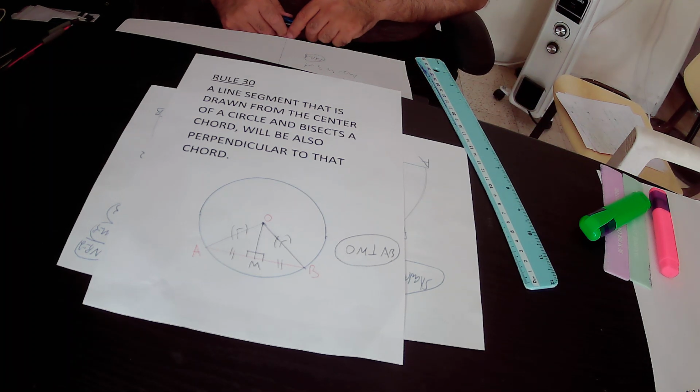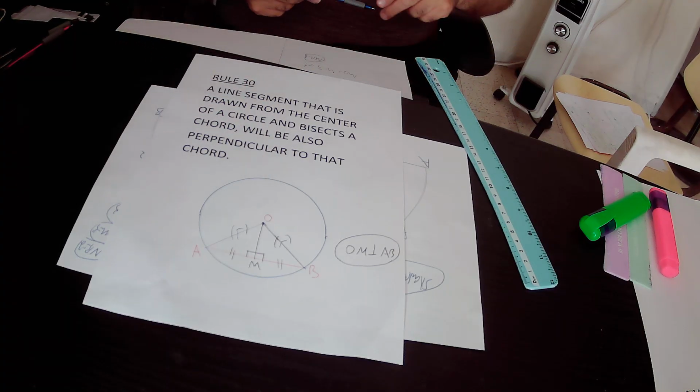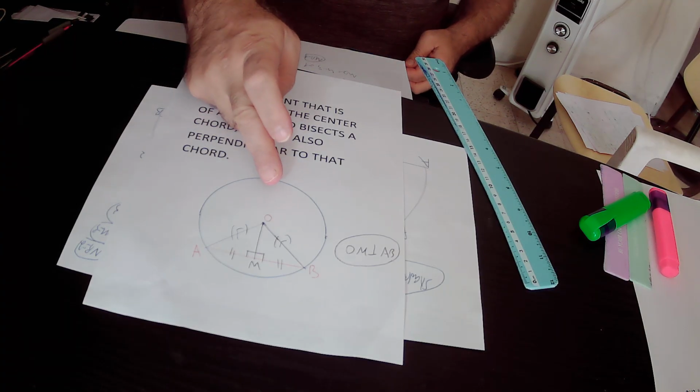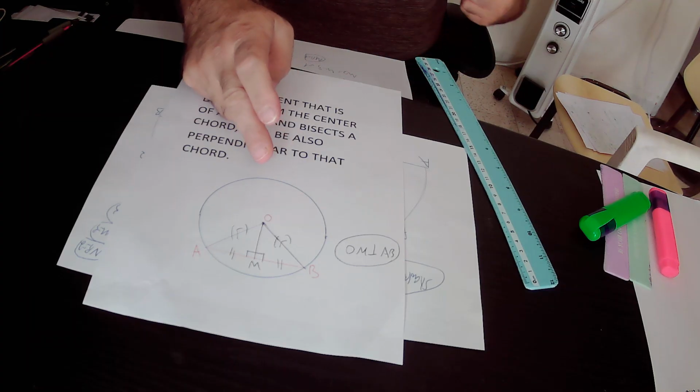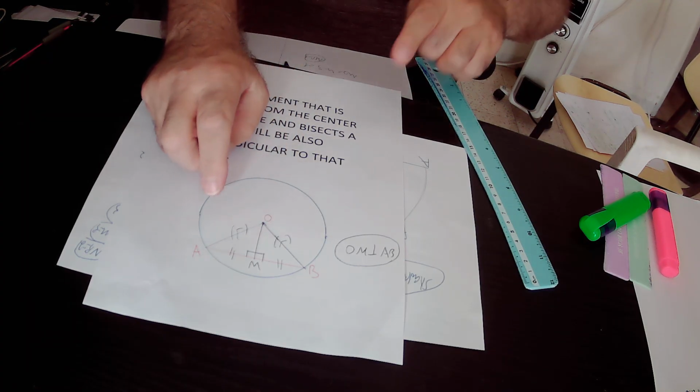According to rule 30, a line segment that is drawn from the center of a circle and bisects the chord will also be perpendicular to that chord. Say we have a circle, point O is the center of the circle. From point O, we draw line segment OM that bisects chord AB.